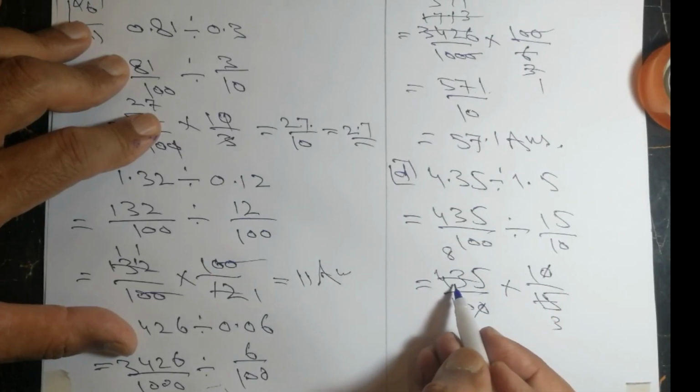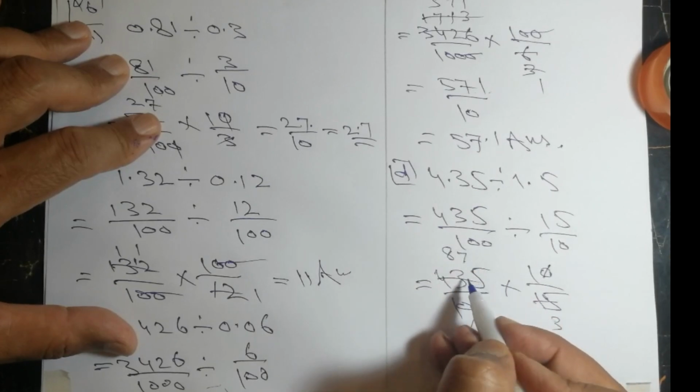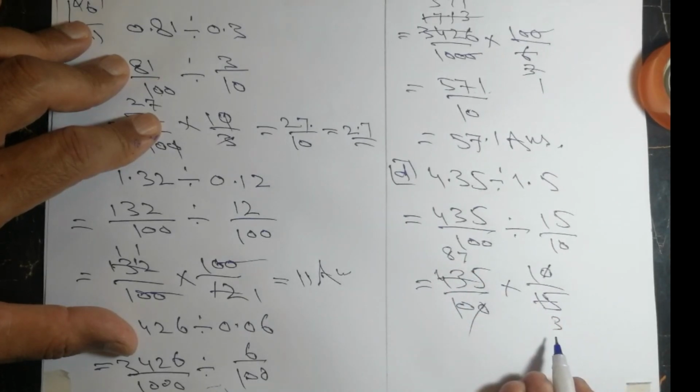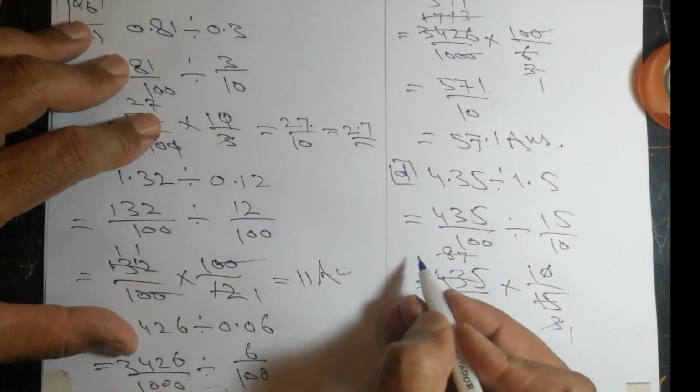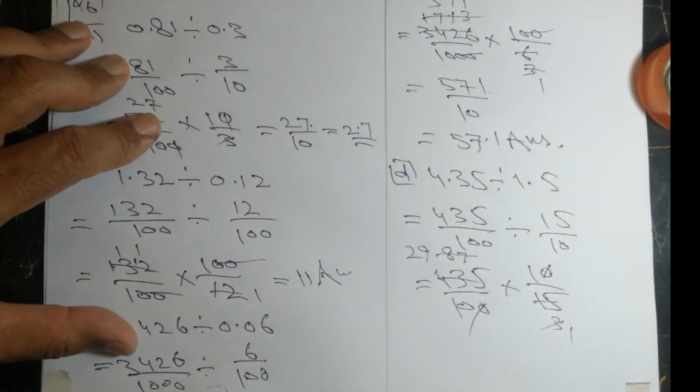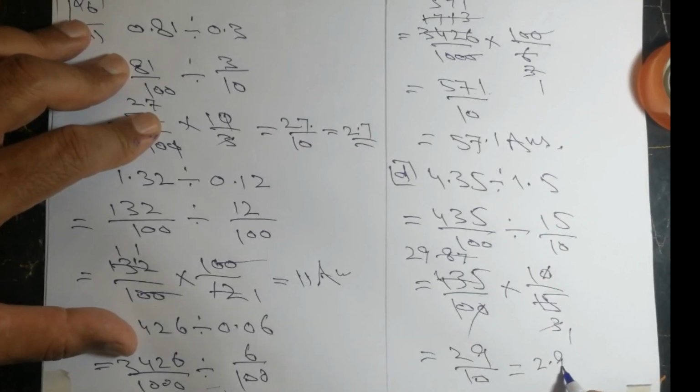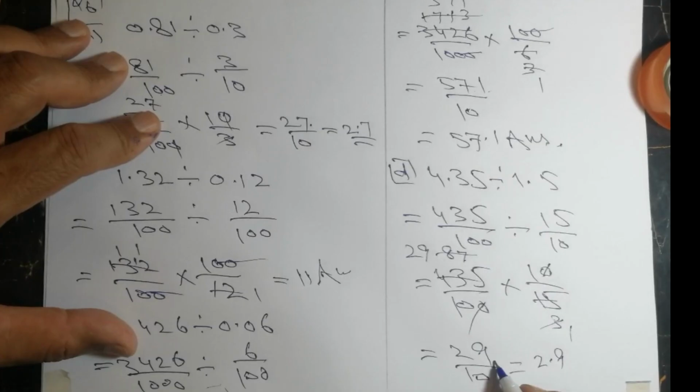40, 5 7s are 35, and now this is 3. 3 1s are 3, 3 2s are 6, 3 9s are 27. So 29 by 10, and this will be 2.9, because of 1 0, so the decimal from here to here. This is the answer.